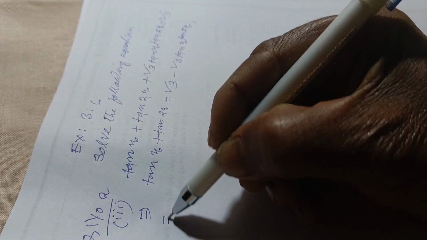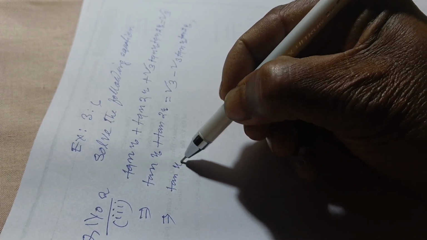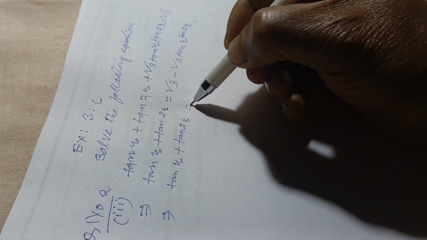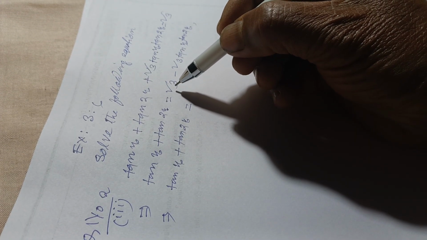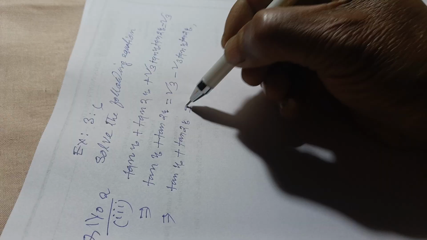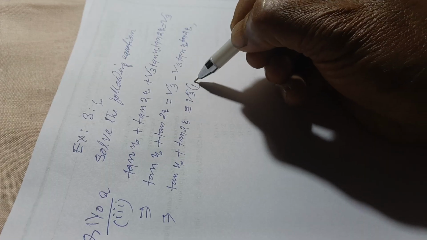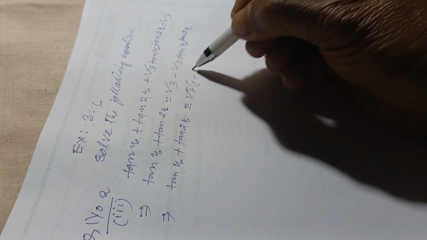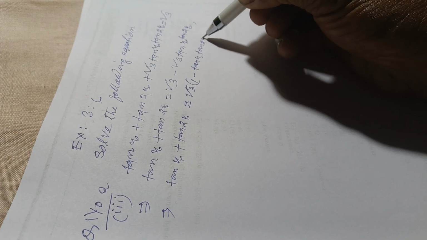Then next, tan x plus tan 2x is equal to root 3 minus root 3 tan x tan 2x. This is one term, this is another term. Let me take root 3 common, and after taking root 3 common, 1 minus tan x tan 2x is left.